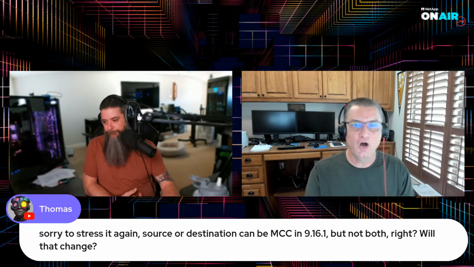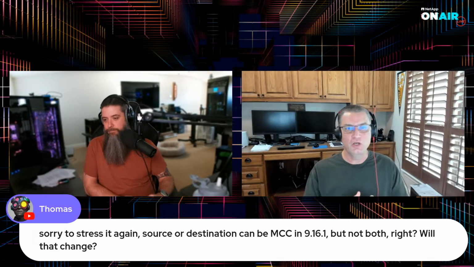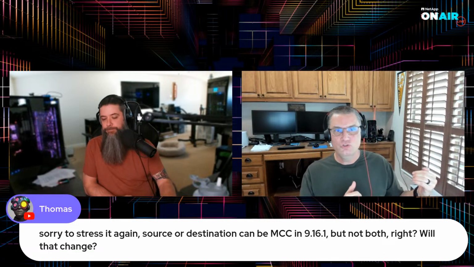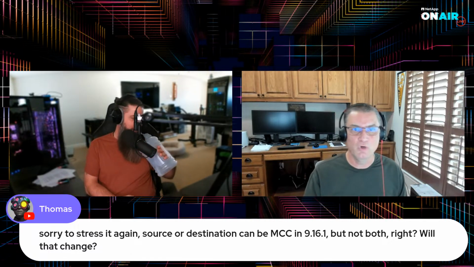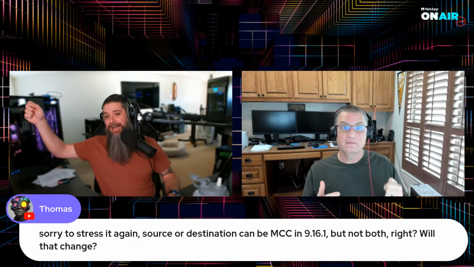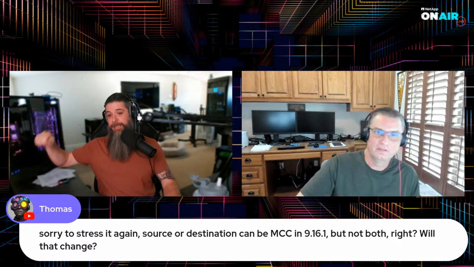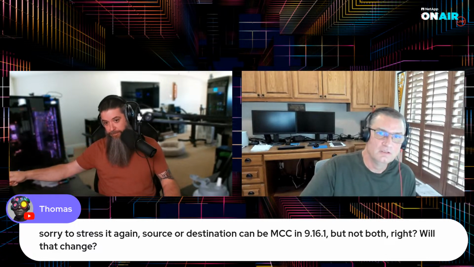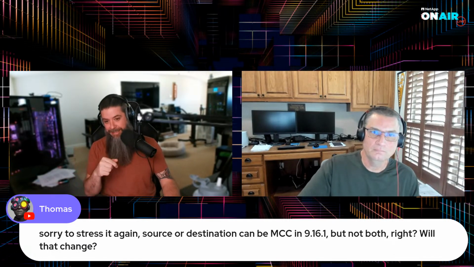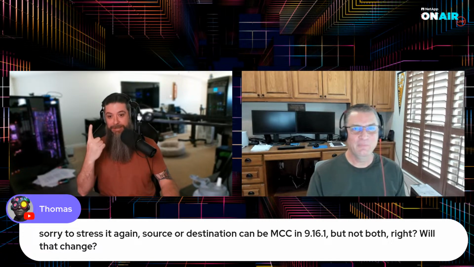The code in 9.16.1 understands that, so you need to be 9.16.1 on both the source and destination. When we get to 9.18.1, you'll still be able to move a 9.16 SVM to 9.18. That's correct. But because it's brand new in 9.16, both ends have to be on 9.16.